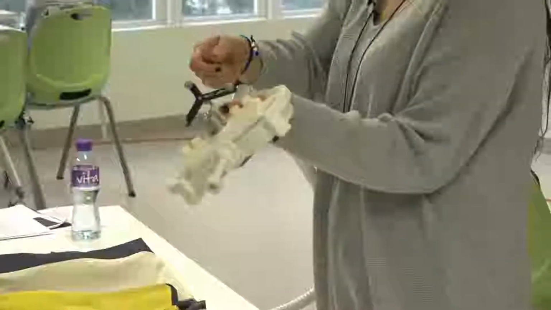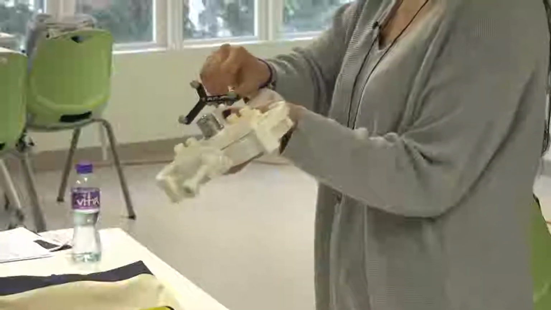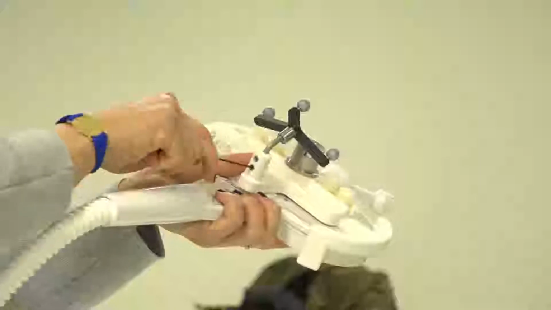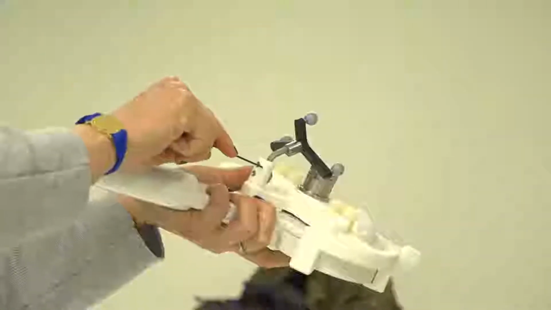Because if it moves, you have a wrong position of the coil. BrainSight is not the same as the other system, Localite.